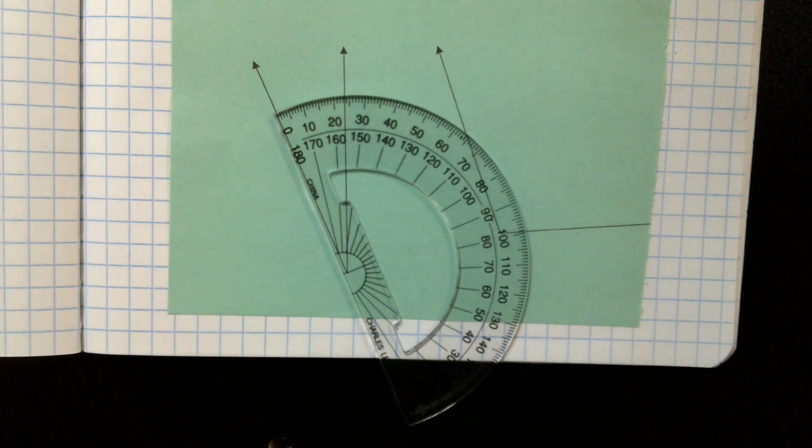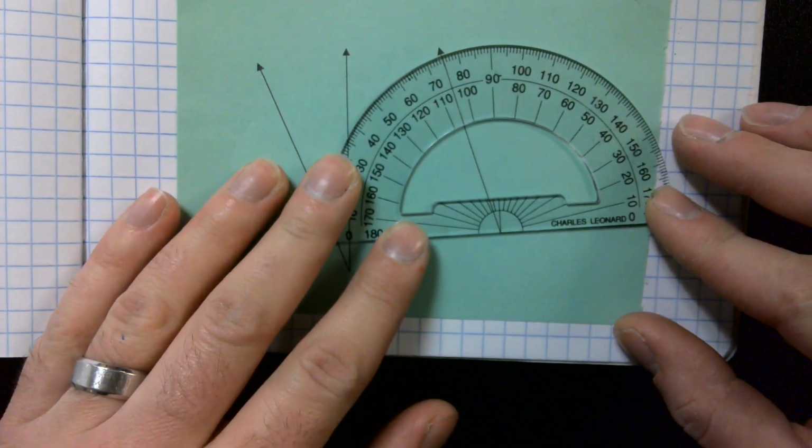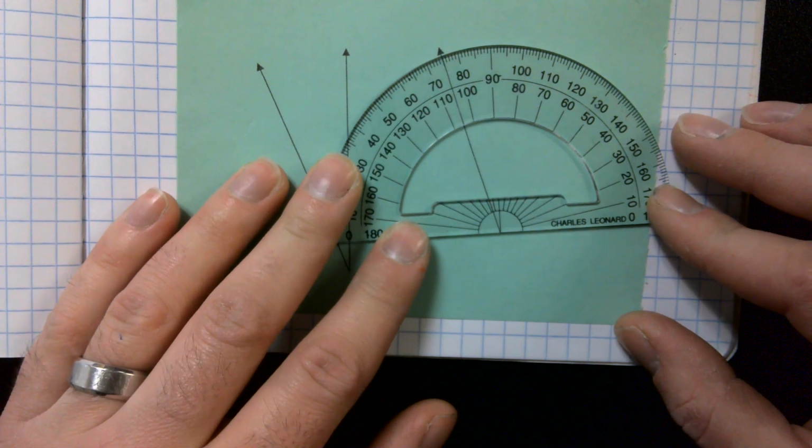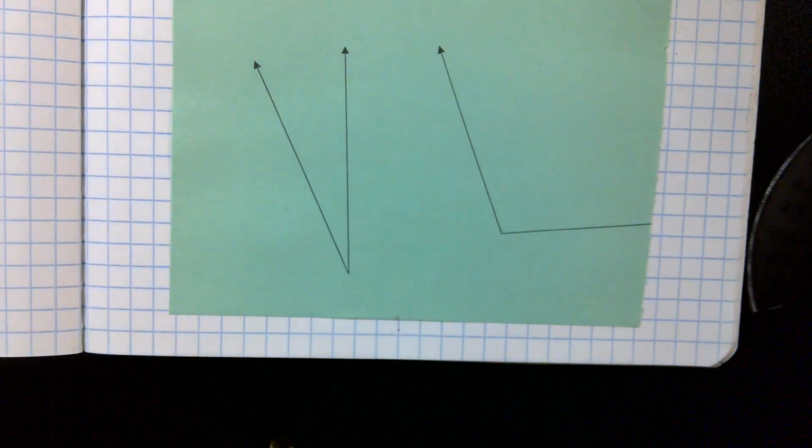Check it again. 80 degrees is almost the right angle. Oh, 105. Yeah. What's half of that?